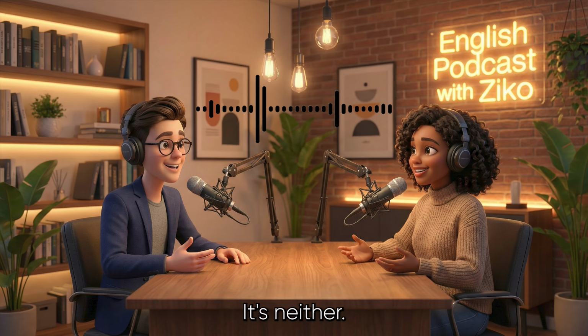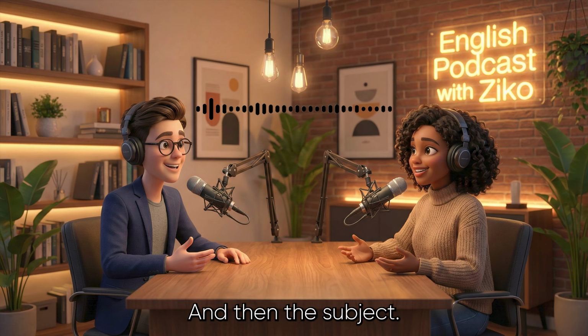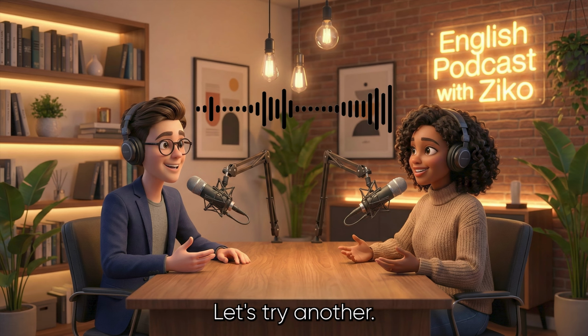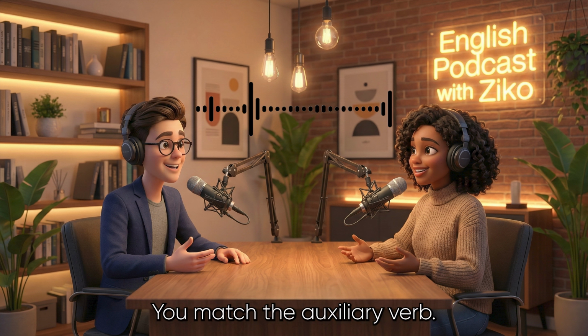It's neither, then the auxiliary verb, in this case do, and then the subject I. Neither do I. Let's try another. If I say, I can't speak German, you'd say, neither can I. You match the auxiliary verb.